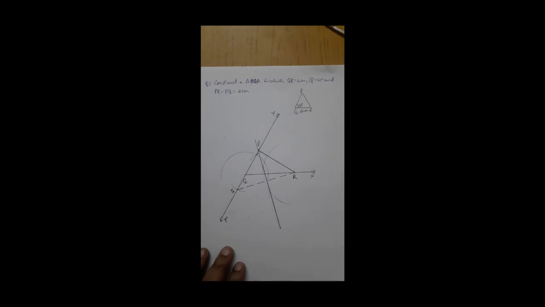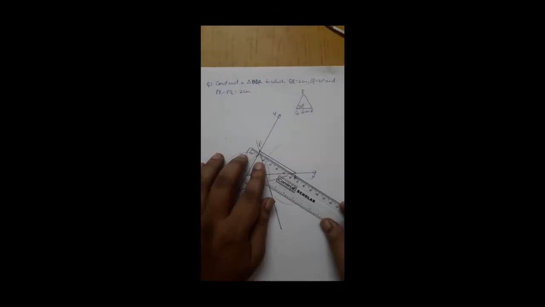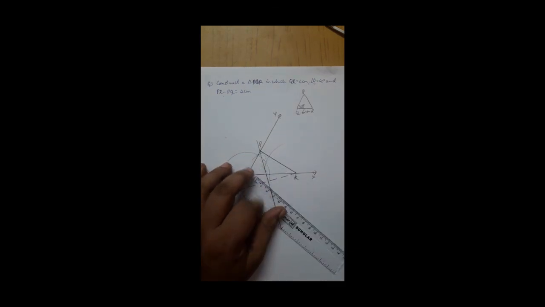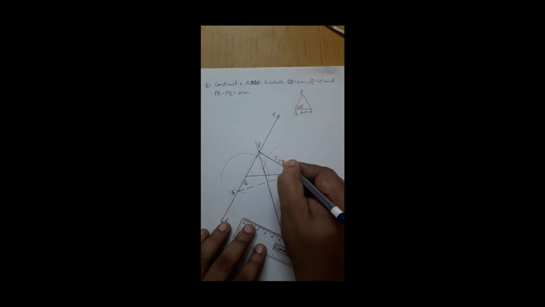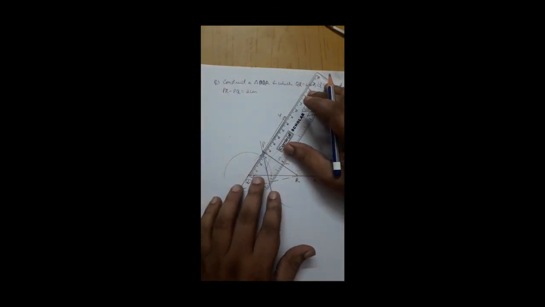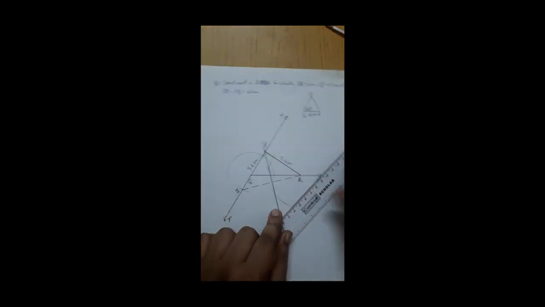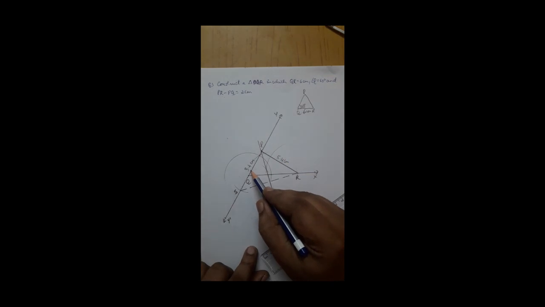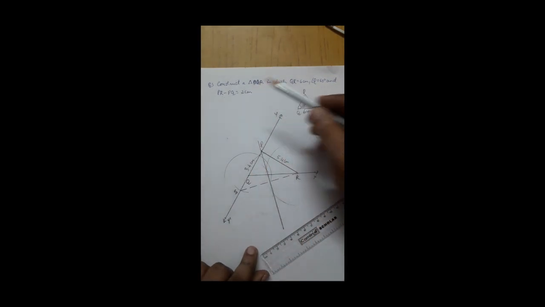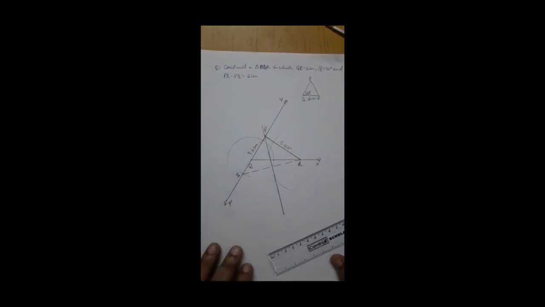Our next step is to verify whether PR minus PQ is equal to 2 centimeters. I'll measure PR first, and I get this as 5.4 centimeters. And let's see how much is PQ. PQ comes to 3.4 centimeters. So 5.4 centimeters minus 3.4 centimeters gives us 2 centimeters. So that is how you draw this triangle.